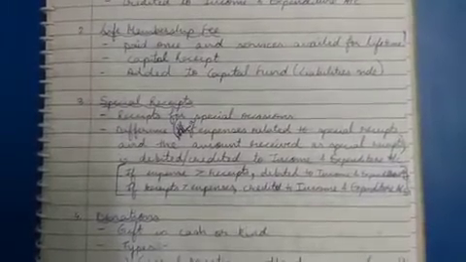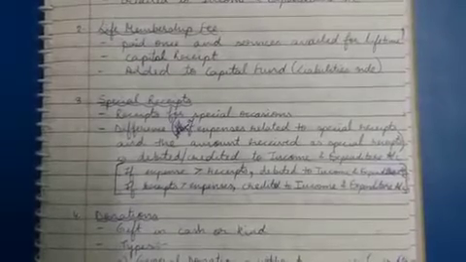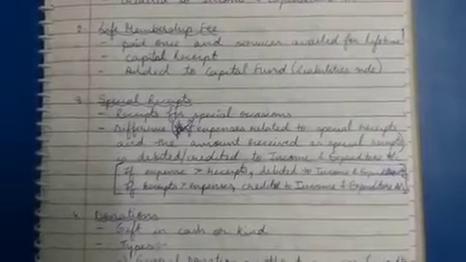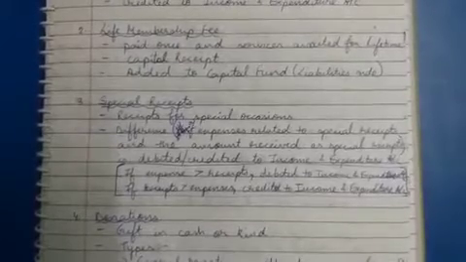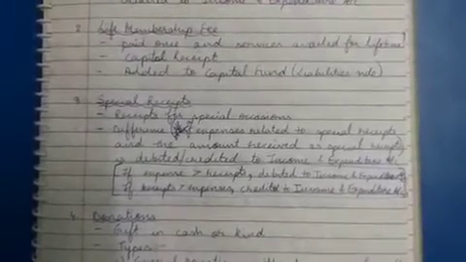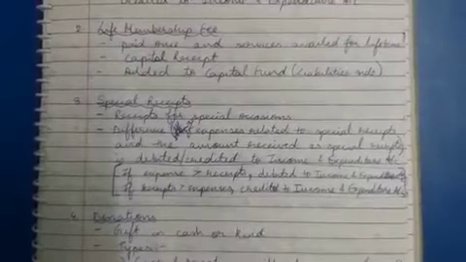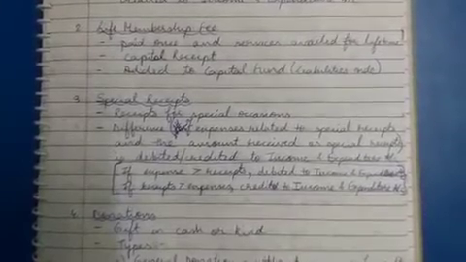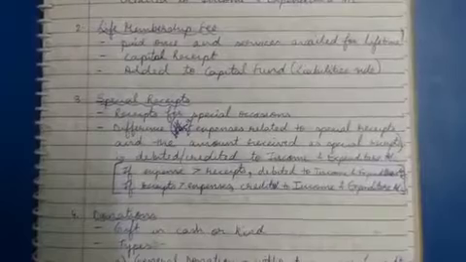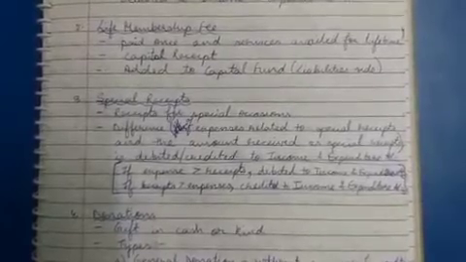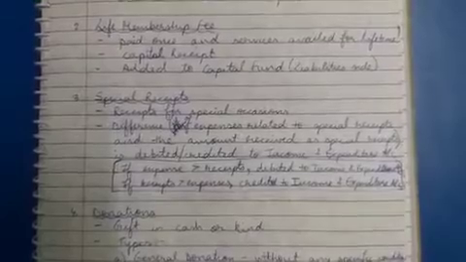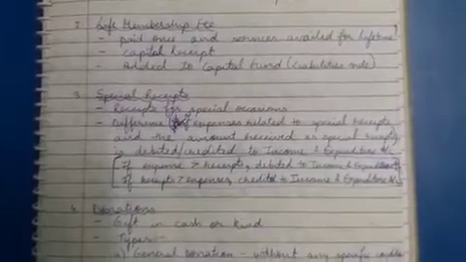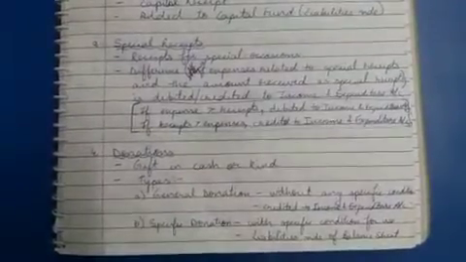Now, in this case, the receipts are greater than the expenses. Thus, the difference should be credited to income and expenditure account, while when the expense incurred on the same is, let's say, 12,000 rupees as against the receipts of 10,000 rupees, the difference again will be debited to income and expenditure account. Now we come to the next item, that is donations.